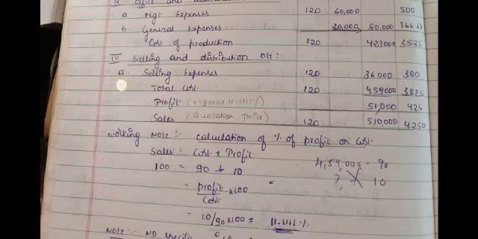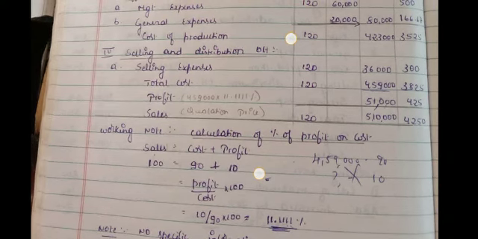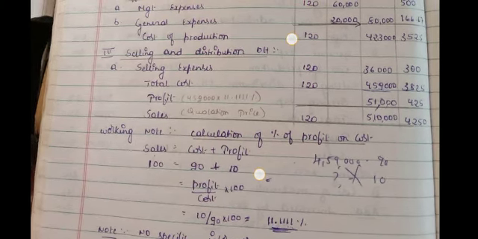So 4,59,000 is the expenses, total cost. Out of that, 11.11 divided by 100, 51,000 is the profit. Then the sales, add both the total cost and profit. 5,10,000 is the sales. For that, the cost per unit is 5,10,000 divided by 120, 4,250 is the cost per unit. Okay, this is the problem related to estimation, also called calculation of quotation price.